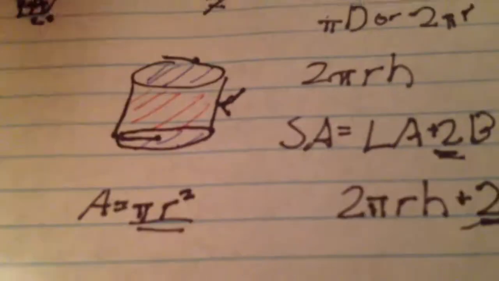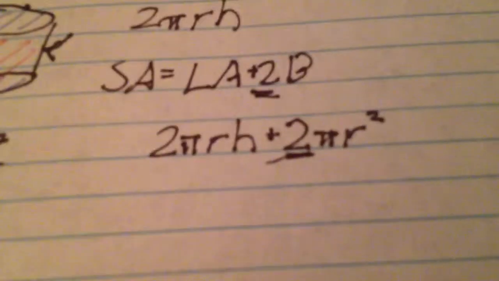Stupid nerd joke. So you'll add on the 2 pi r squared. This 2 is because we need both the bases. If we only add on one base, then we'll be skipping out on this area or this area. So you'll solve for that and solve for that.